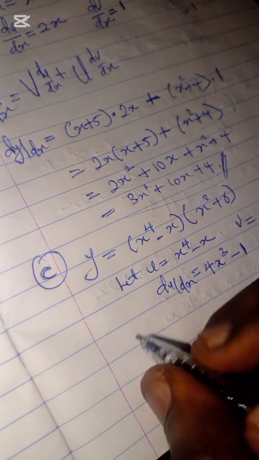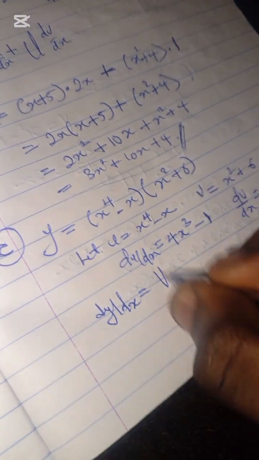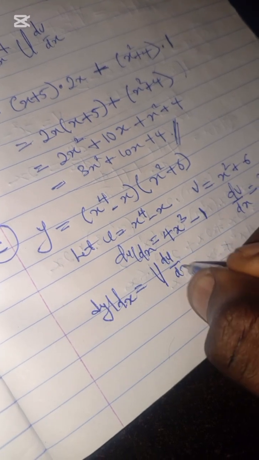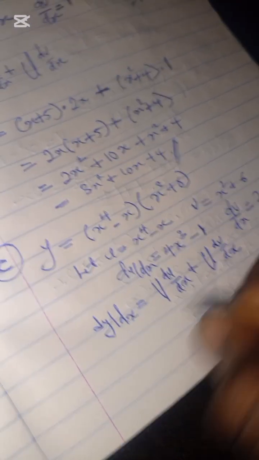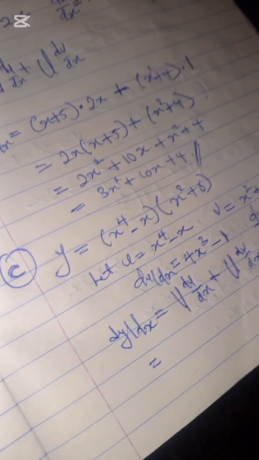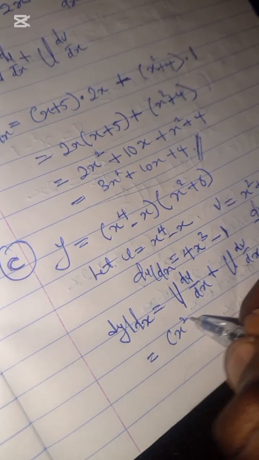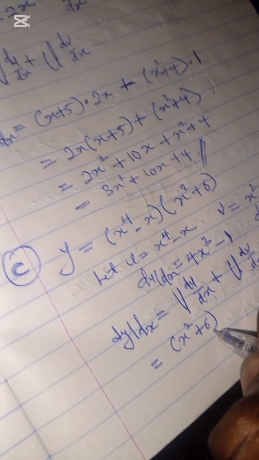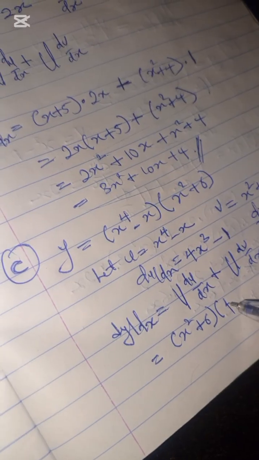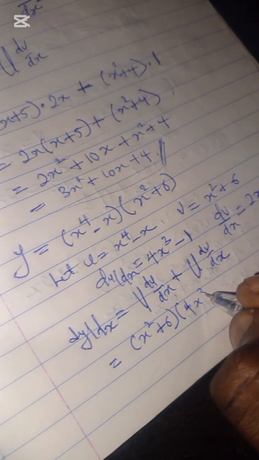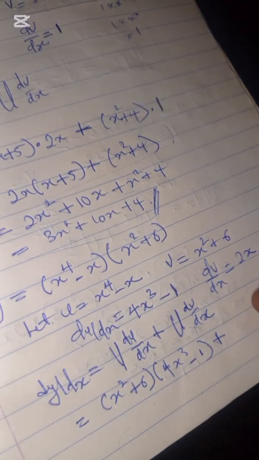Now don't forget your formula, and the more you write it, the more you remember. So dy over dx is v du over dx plus what? u dv over dx. So what's our v? Our v is x squared plus 6. What's du over dx? du over dx is 4x to the power 3 minus 1, plus, what's our u?